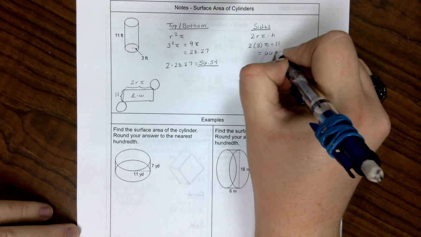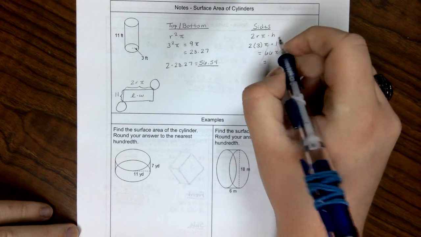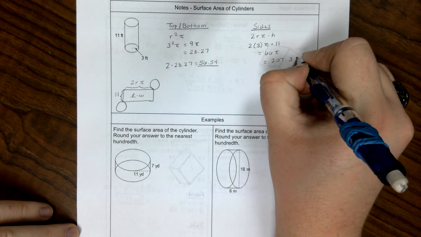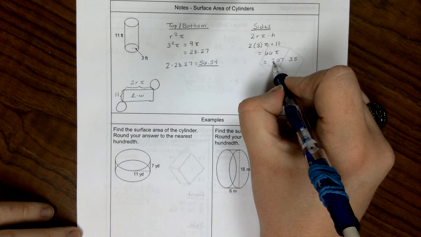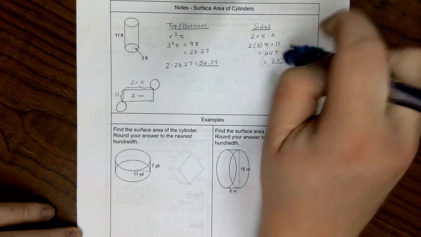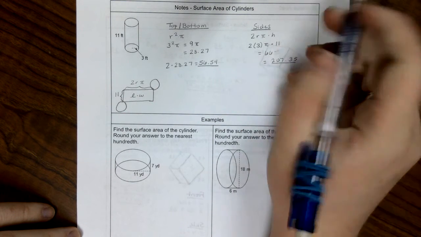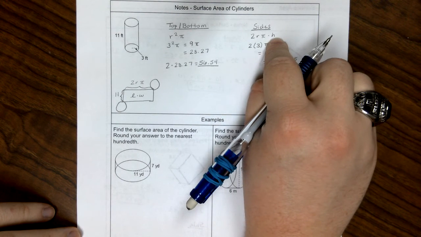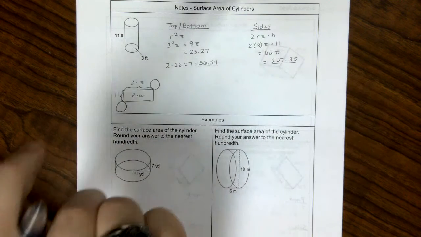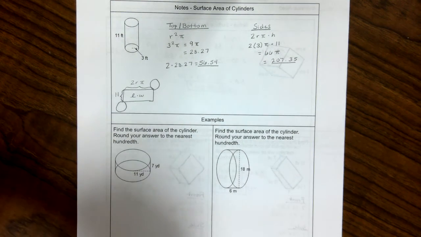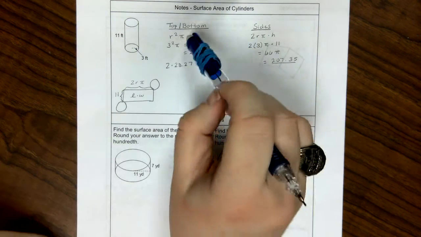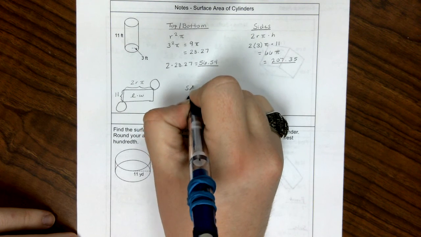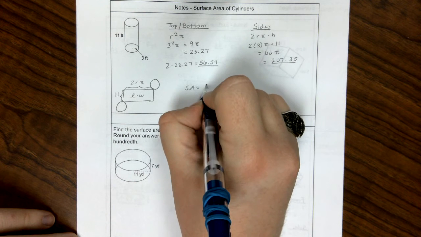All of that equals 66 pi, which as a decimal is 207.35. And we keep track of that. So remember, for the side of your cylinder, you have to use the circumference times the height. Okay? And then for the top and bottom, you use the area. And now for the total surface area, we're going to add those two together.